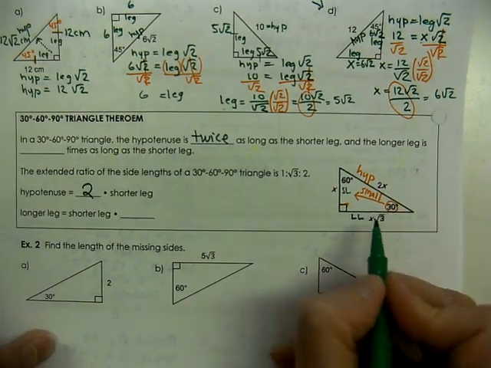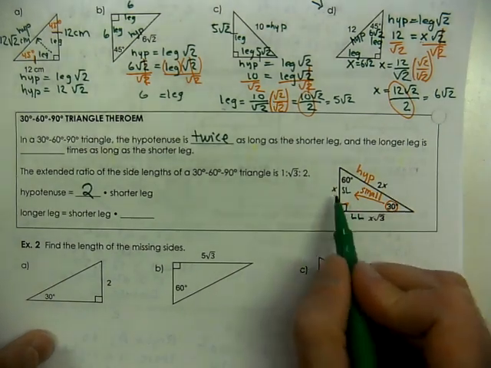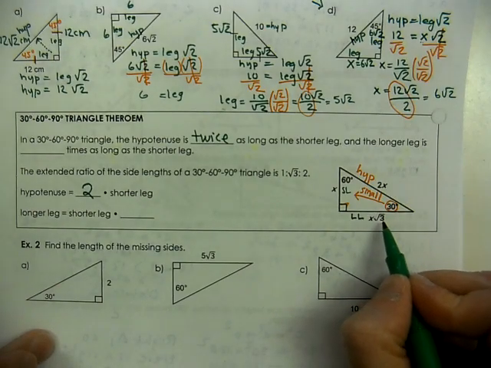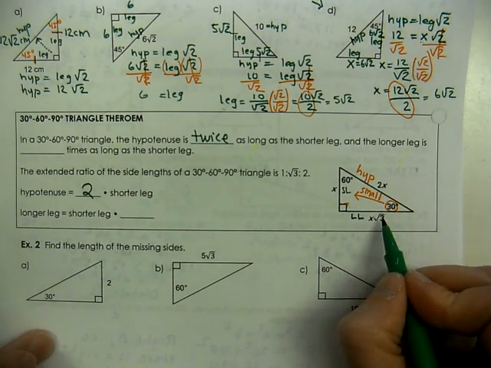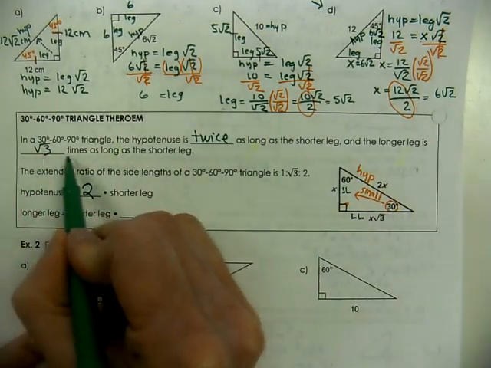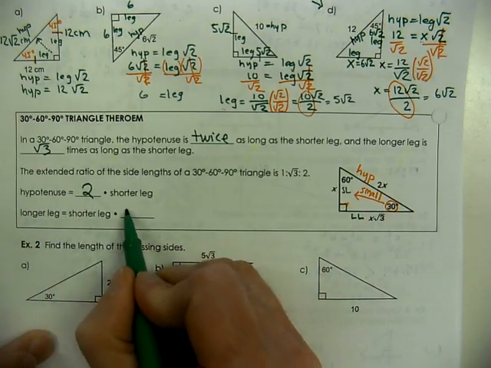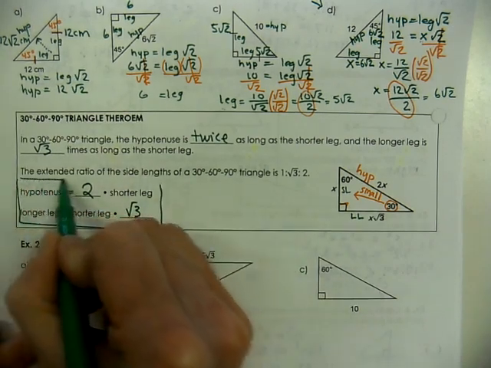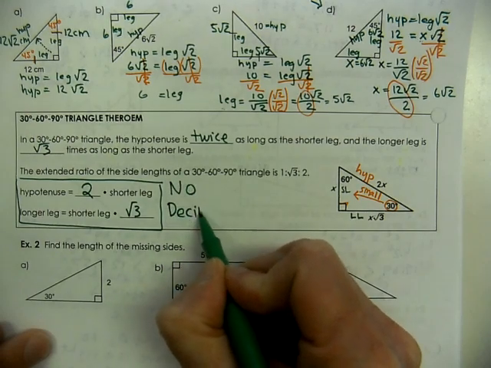Now the longer leg is also bigger than the shorter leg, but it's not a convenient, like just 2 times bigger or 3 times bigger. No, it's actually bigger by a multiplier of root 3. So it is bigger, but it's not as big as the hypotenuse. It's not 2 times bigger, it's just root 3 times bigger. So it says the longer leg is root 3 times as long as the shorter leg, and that's your formula down here. Long leg equals short leg times root 3. And again, these are the formulas that you need to memorize. And again, no decimal answers here either.